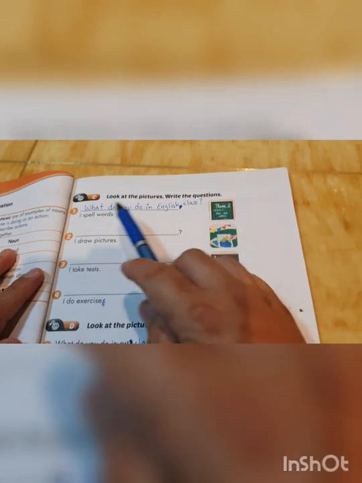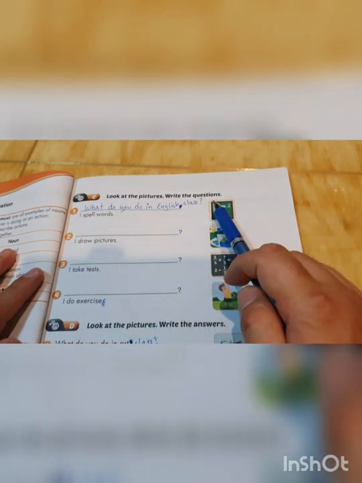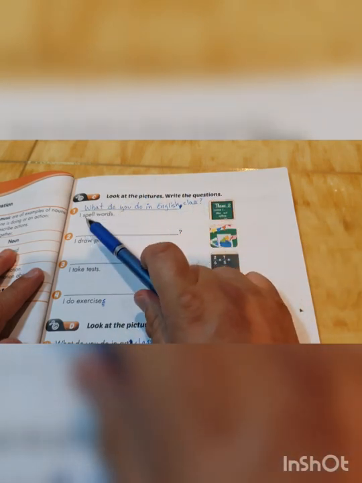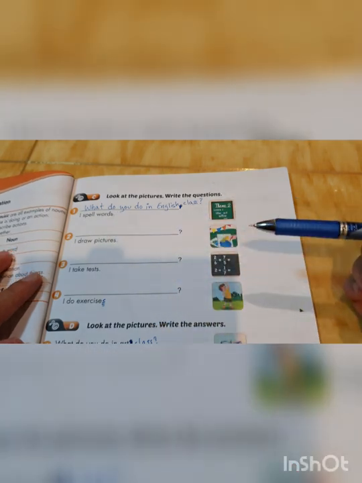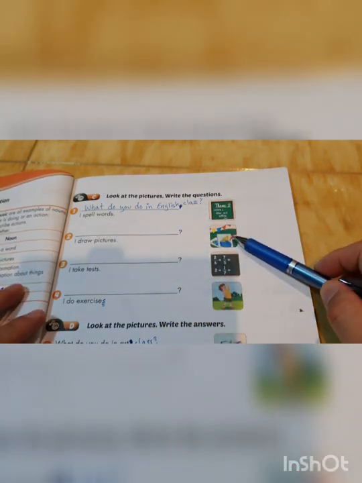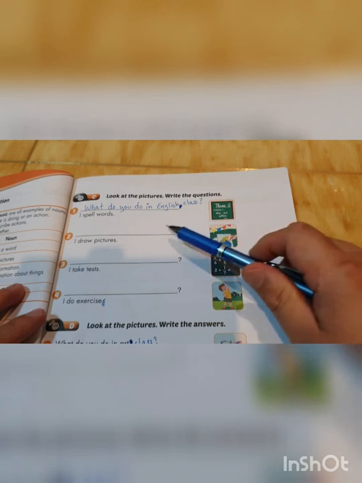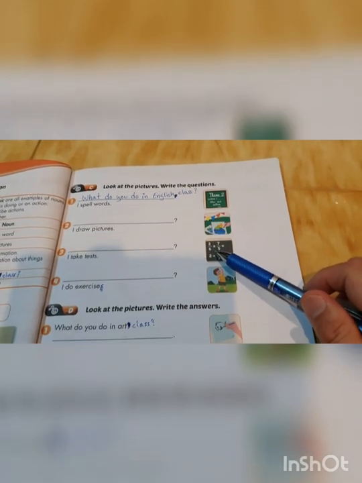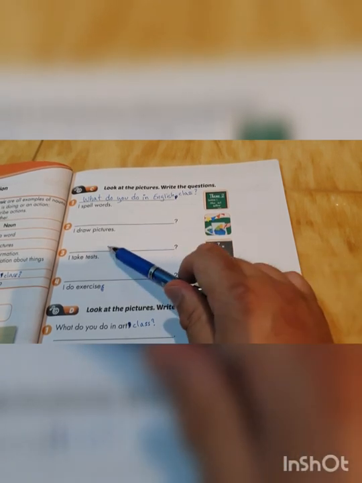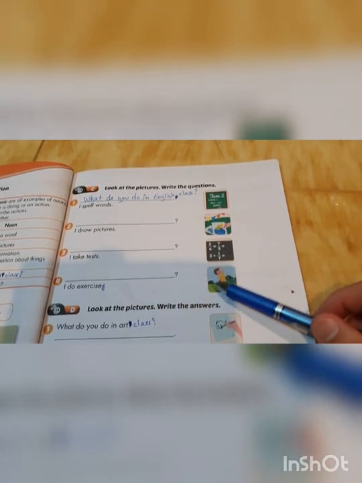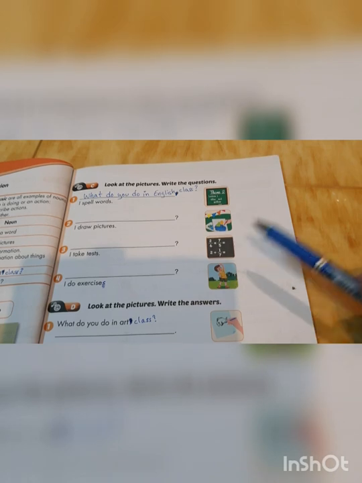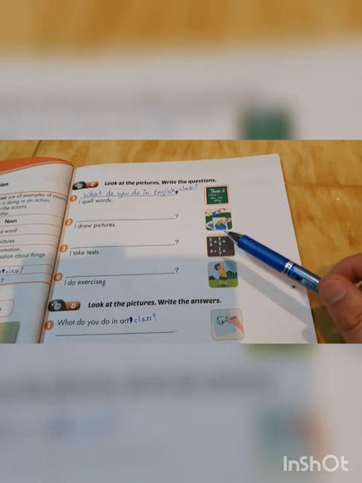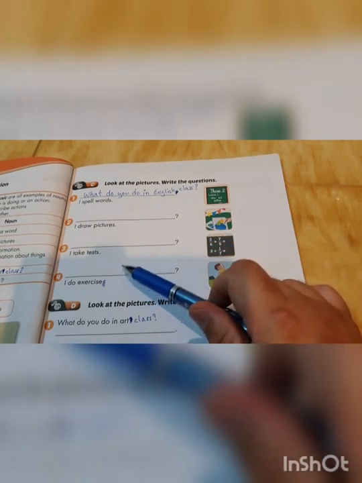So question, what do you do in English class? Answer, I spell words. And number 2, what is this picture? Write the question. Number 3, what subject is that? Write the question. And lastly, what is he doing? What subject is that? Write your question.